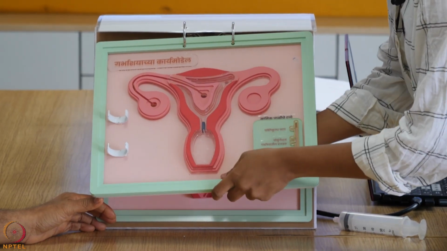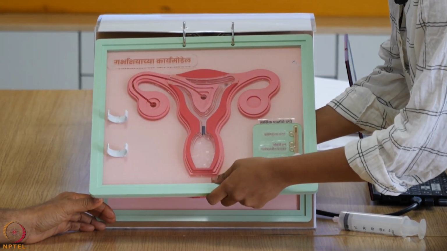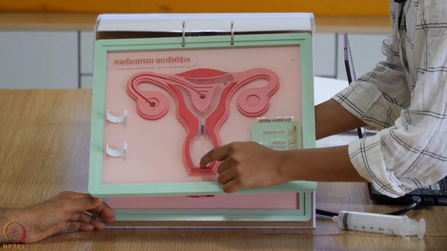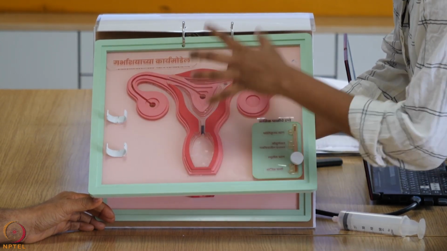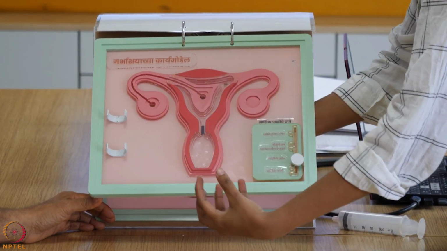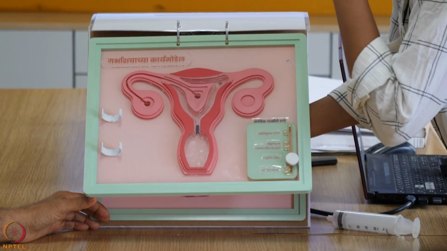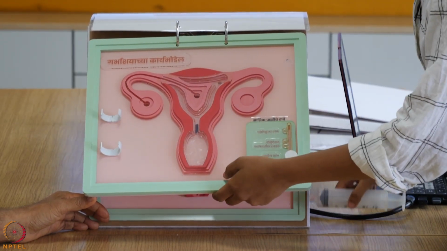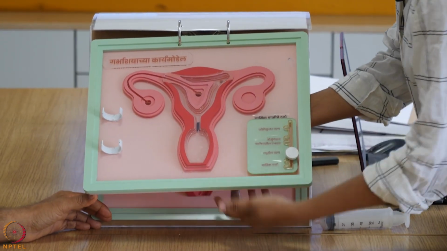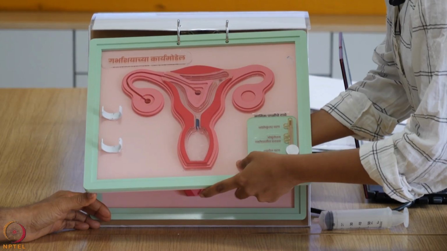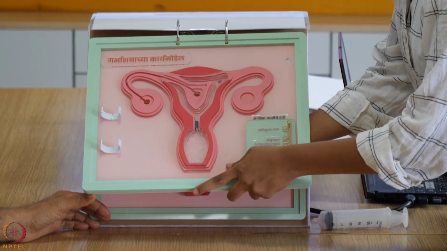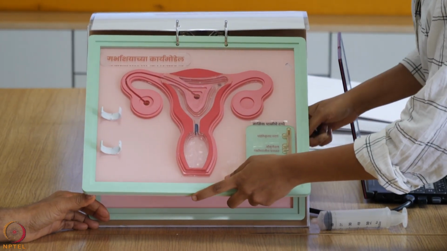And then we'll remove this plunger from here, and all the liquid will travel from here to here. That indicates the menstrual lining falling. And then from here again, through the syringe we'll remove the liquid, and that will indicate the menstruation process.